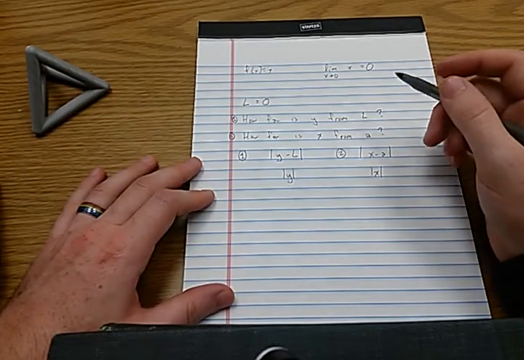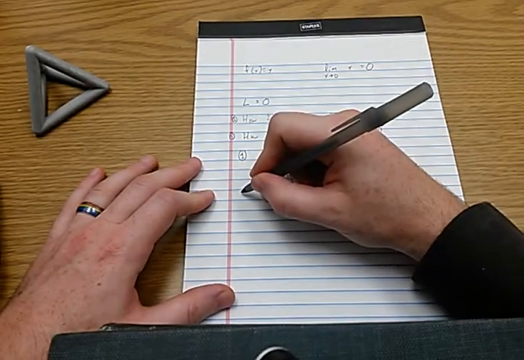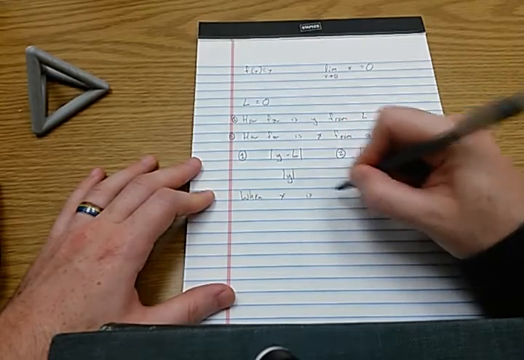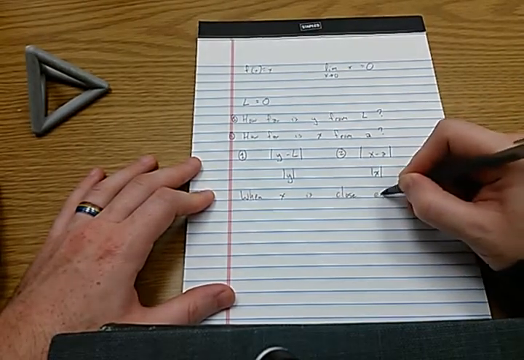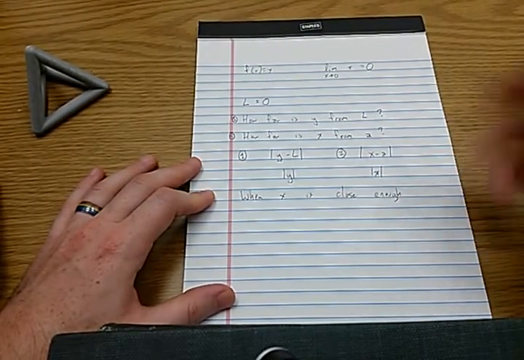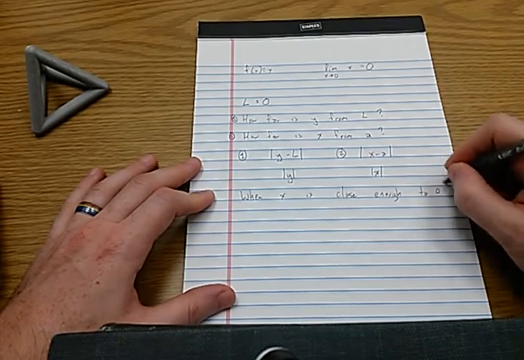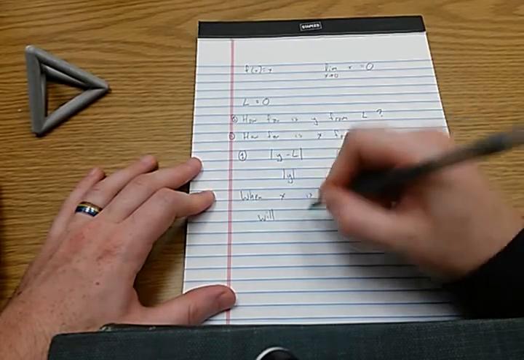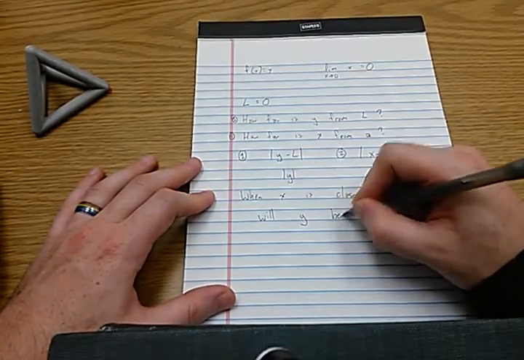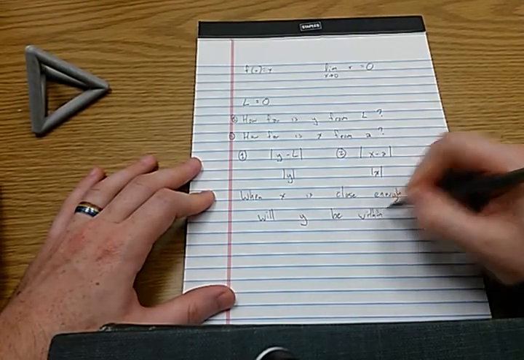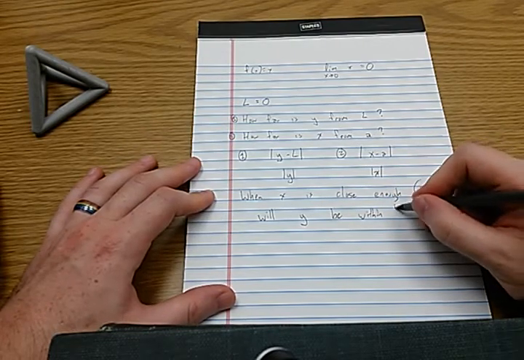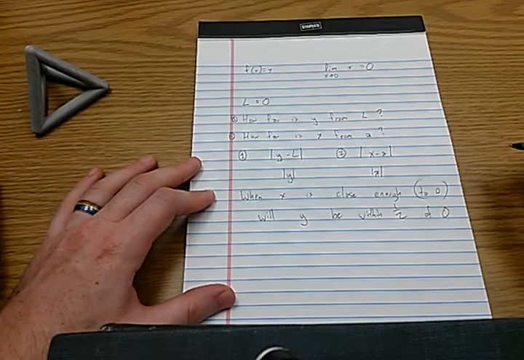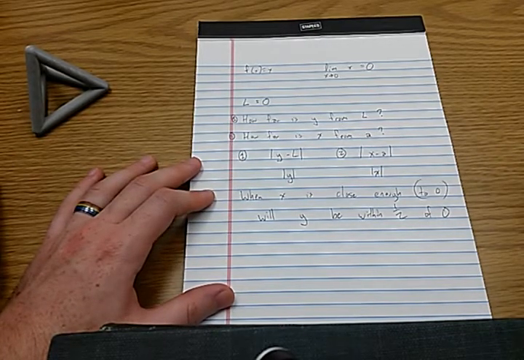So the question: when x is close enough, and by here I mean close enough to 0, will y be within, let's say, 1/2 of the limit point, which is, again, 0?